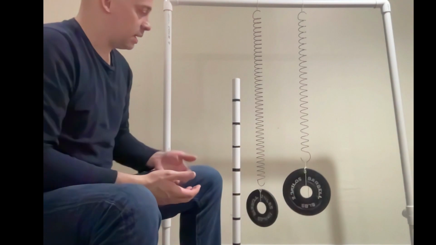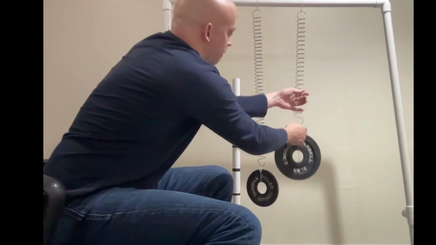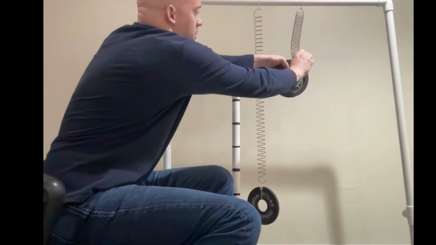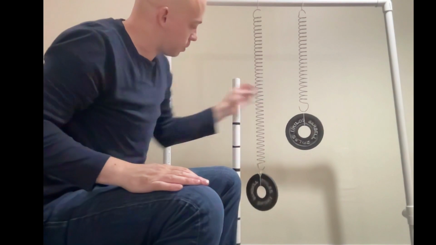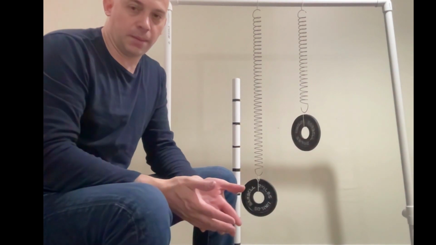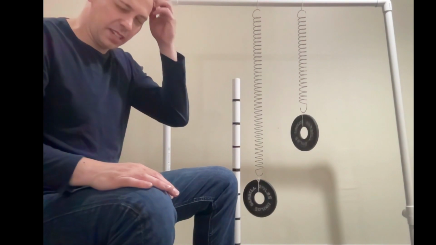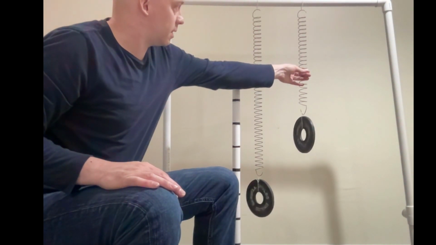So what I mean is, instead of using the heavy mass here, I'm going to use the same mass that's on the larger spring. And now I can test these guys together. Because I'm keeping the mass constant, the only variable here that I'm changing is the spring length.